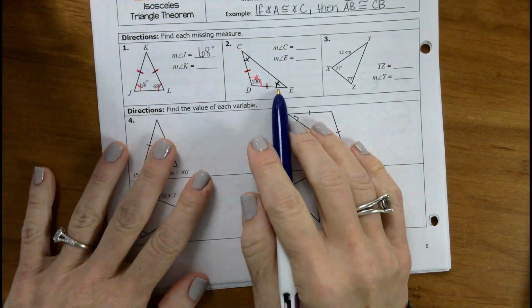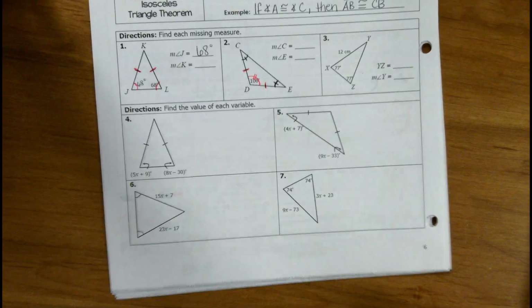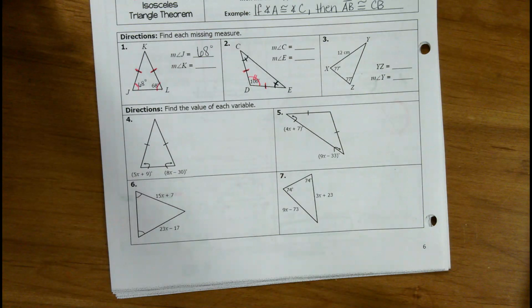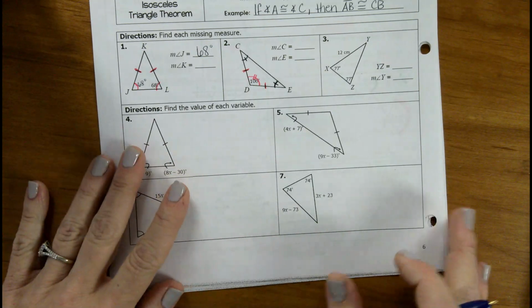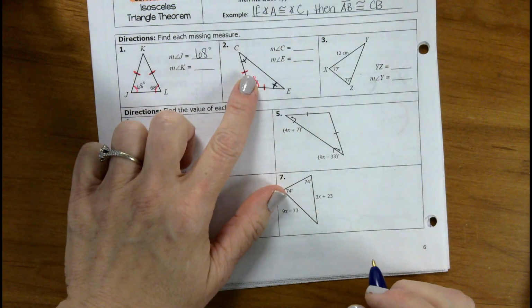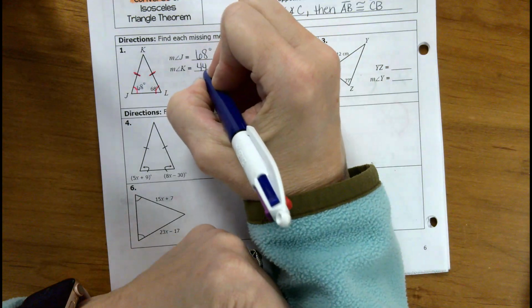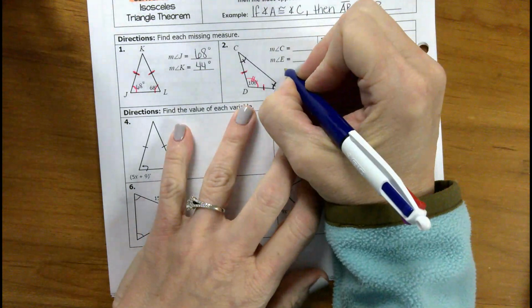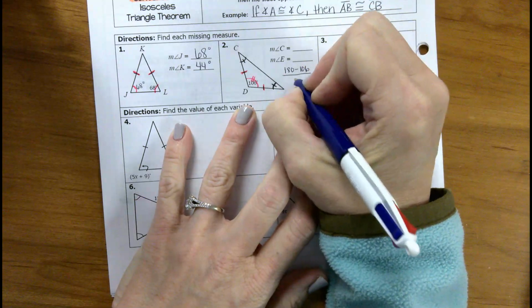So how would I get the measure of C and E? Tell me. Because the sides are congruent, C is going to be equal to E. So you subtract 106 from 180, and then you divide that by 2. So 180 minus 106, and then I can divide by 2.